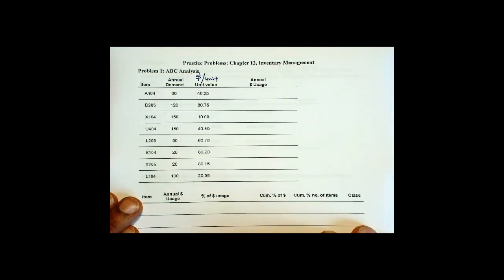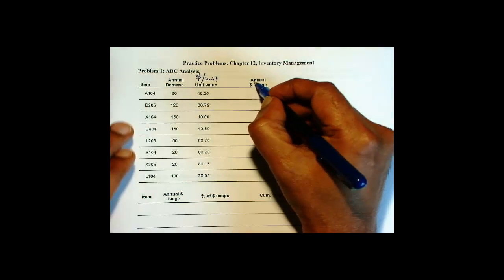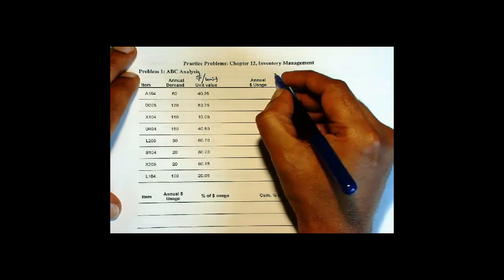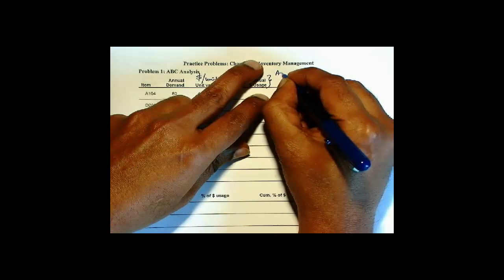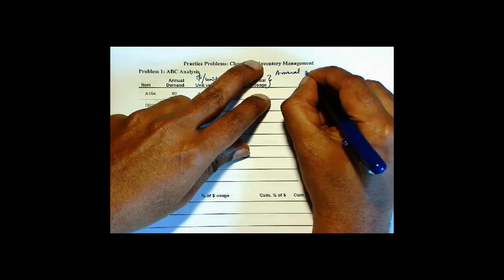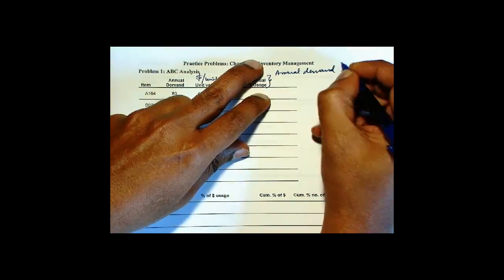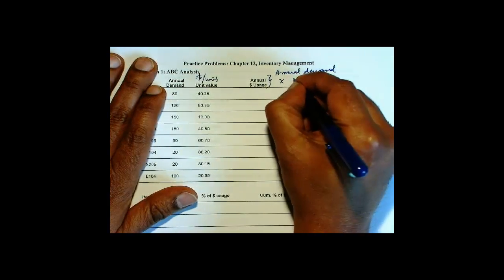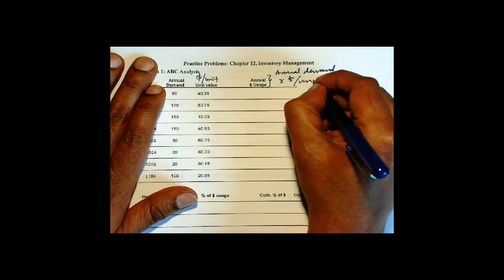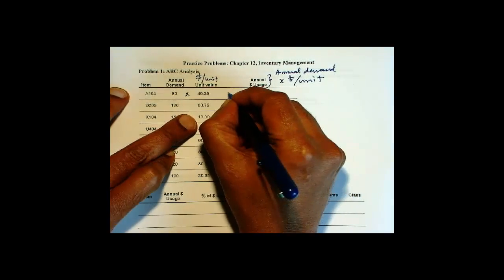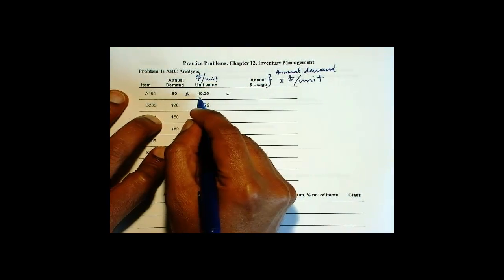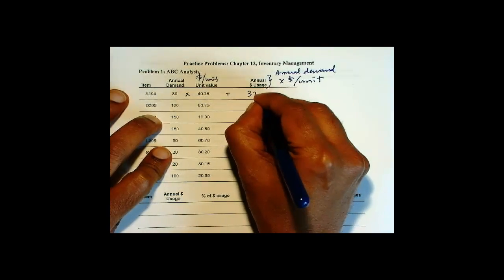So the first step is to find the annual dollar usage. So the annual dollar usage is annual demand multiplied by dollars per unit. So here if you multiply like that, then you get the annual dollar usage.